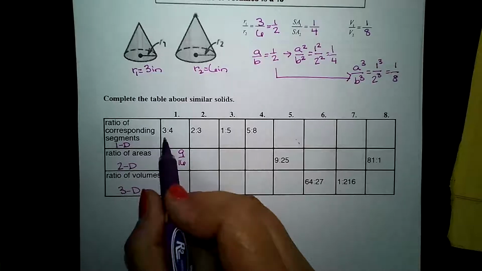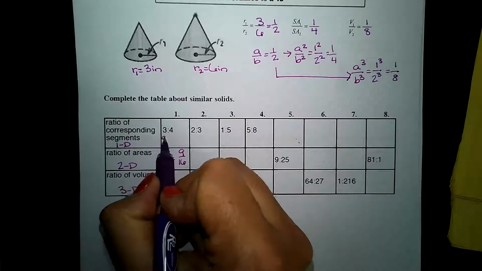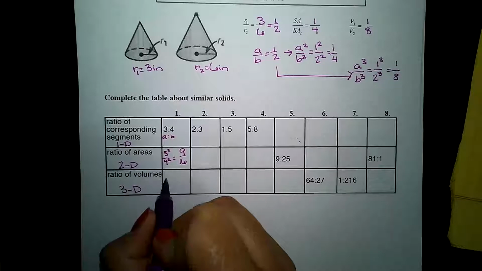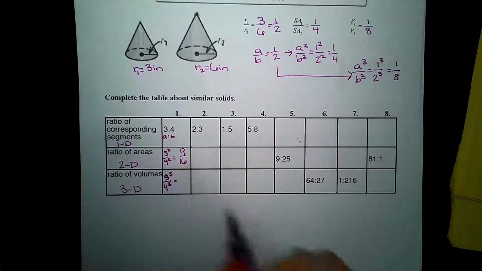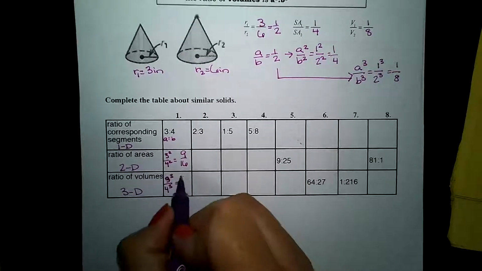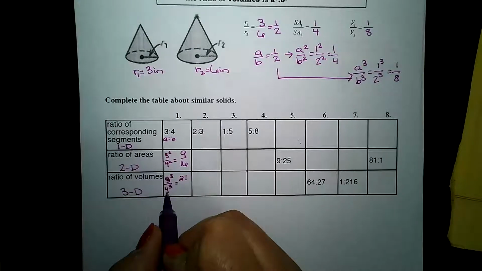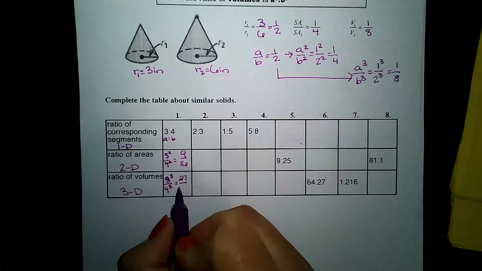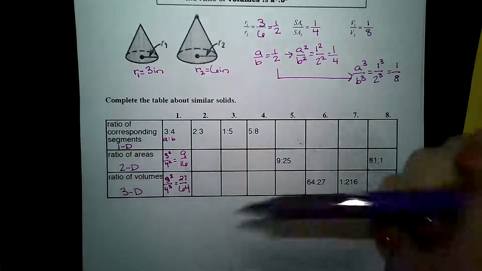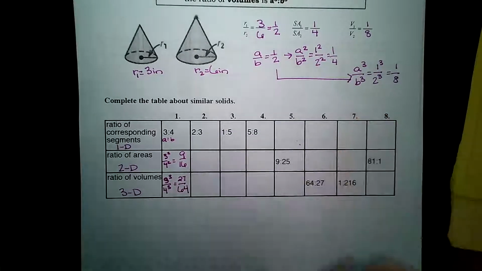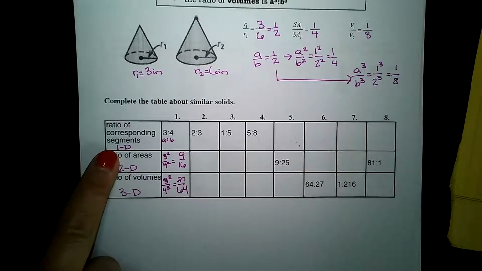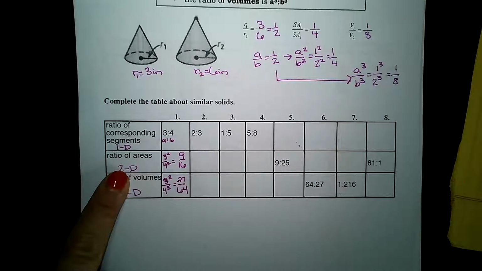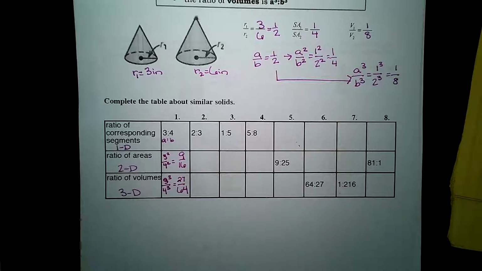To get a volume ratio, I would take these two values here, A and B, and I would cube them. 3 cubed over 4 cubed. Well, 3 times 3 times 3 is 27. 4 times 4 is 16, and 16 times 4 is 64. So these three ratios all represent the same image. We're just giving a ratio of linear measure, area measure, and volume measure.